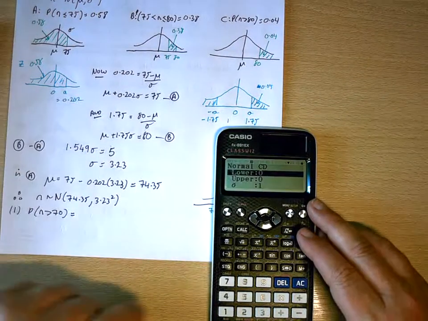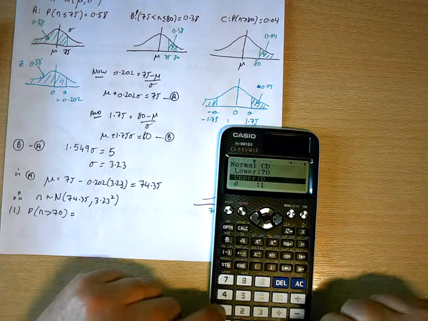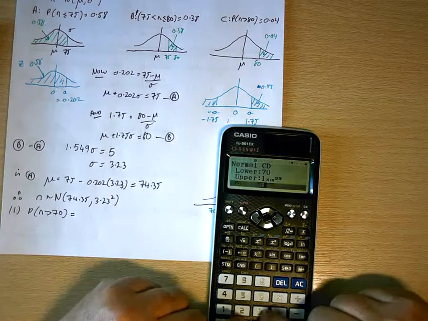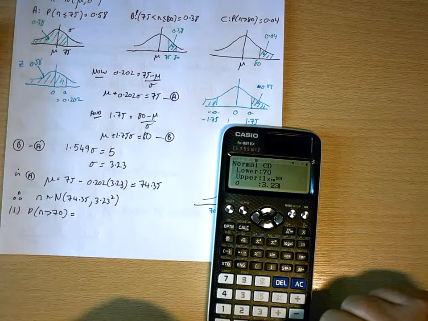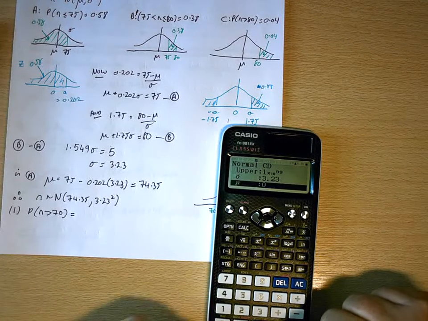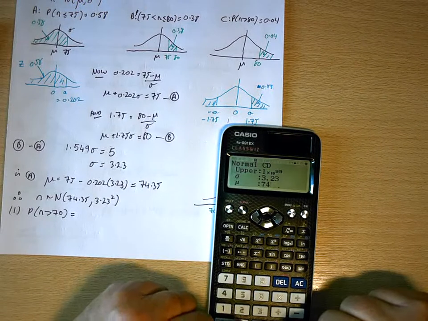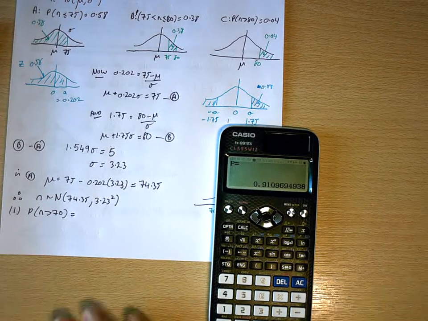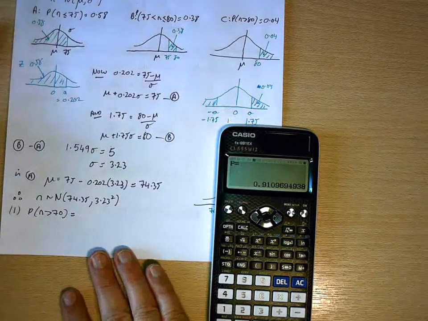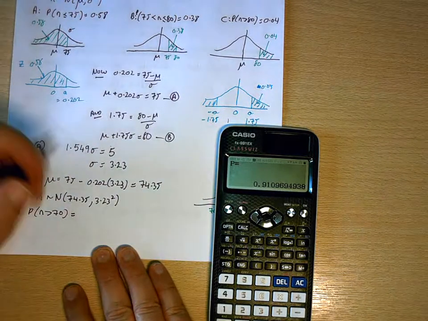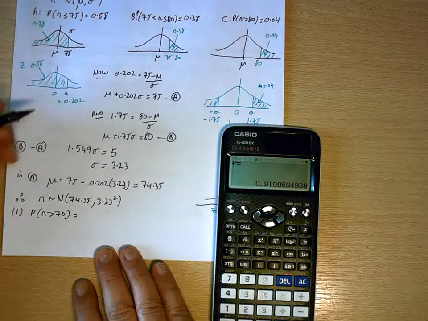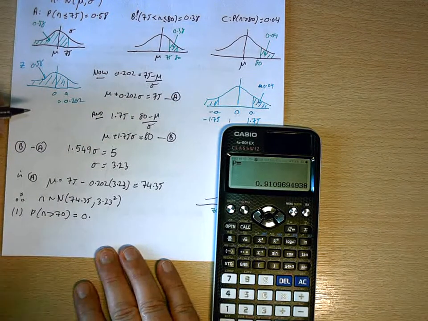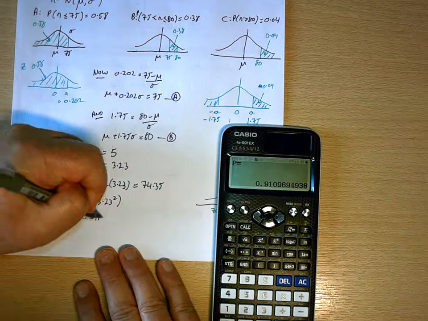So lower boundary 70, upper boundary 1 times 10 to the 99, standard deviation 3.23, mean 74.35. So the probability of a head being measured greater than 70 centimeters is 0.911.